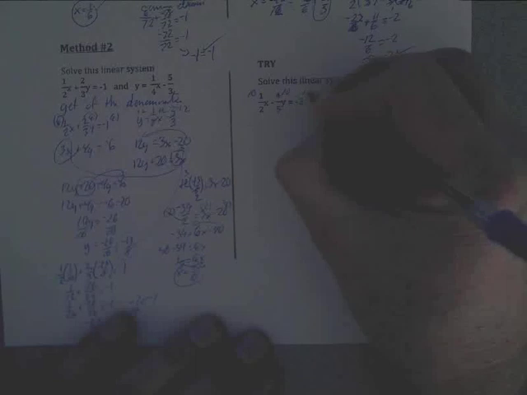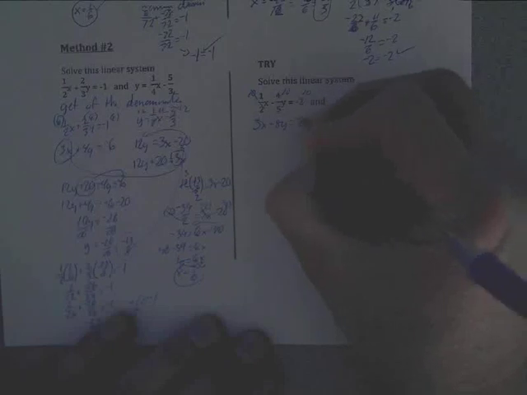Okay, so common denominator here is 10. Multiply everything by 10. So I get 5x minus 8y is equal to negative 20. Common denominator over here is 8. Multiply everything by 8. So I get 8y is equal to 2x minus 3.